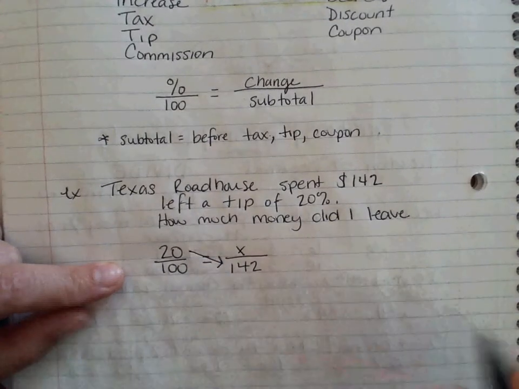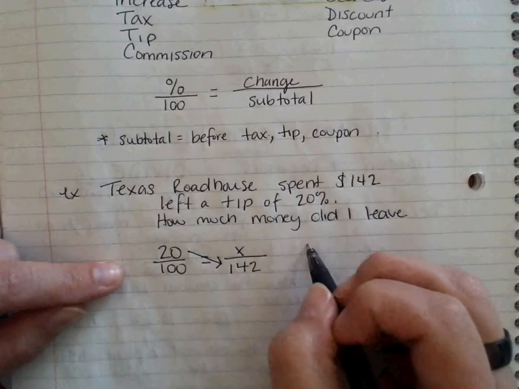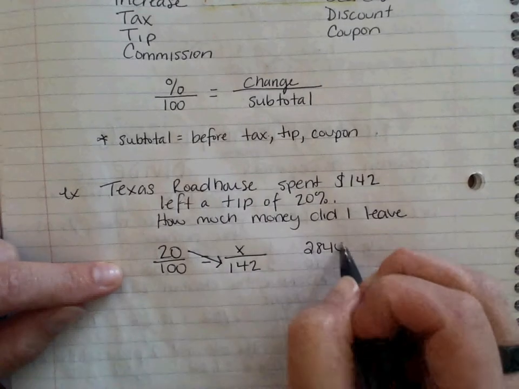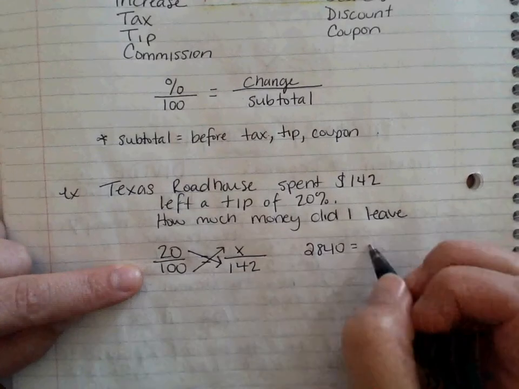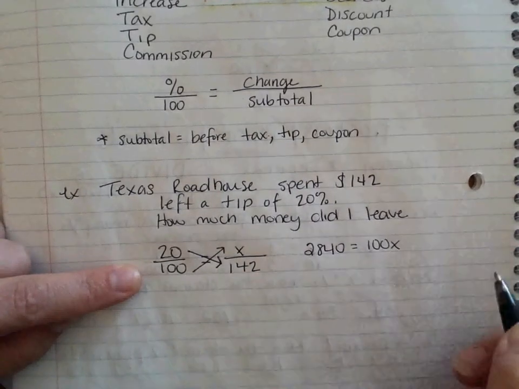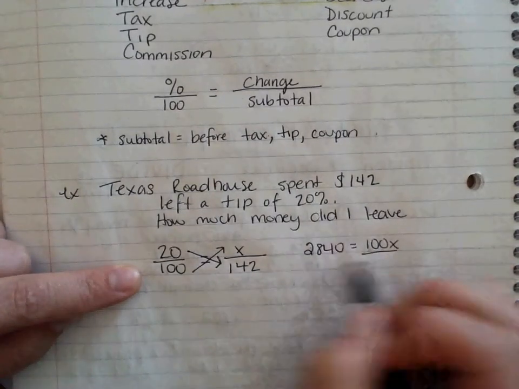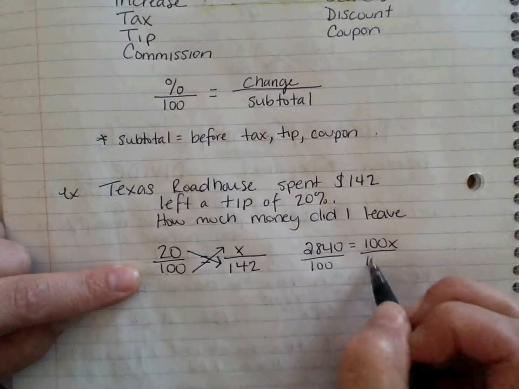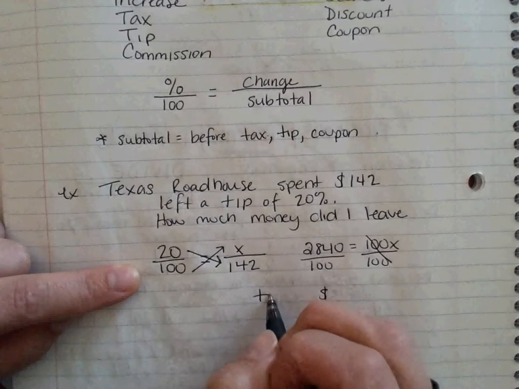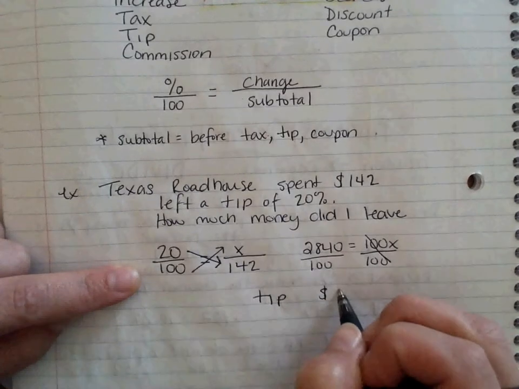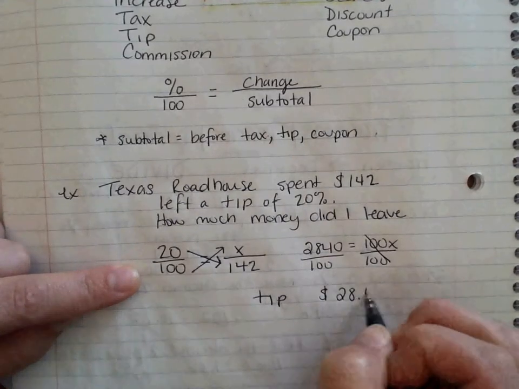So I'm going to take 20 times 142, which gives me 2,840 equals. Other side, 100 times X makes 100X. Divide both sides by 100 to get my X by itself. And that means that I left a tip of $28.40.